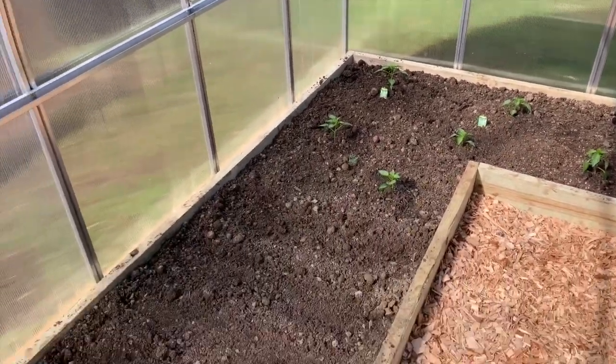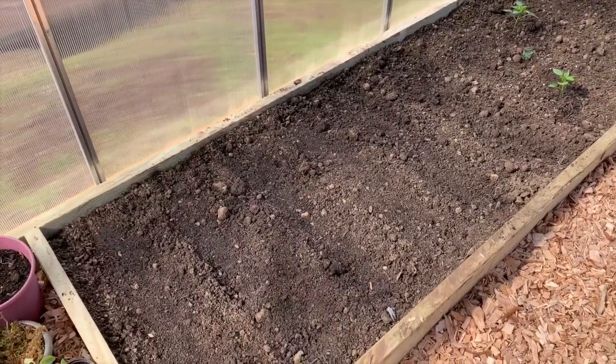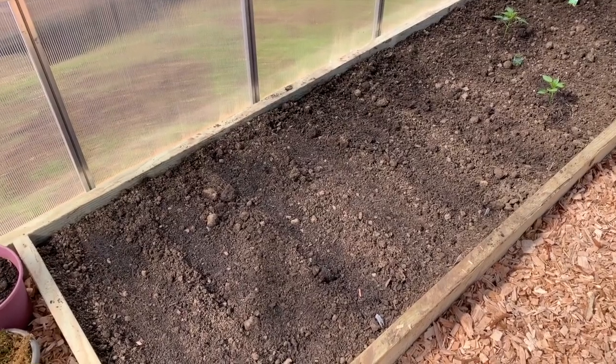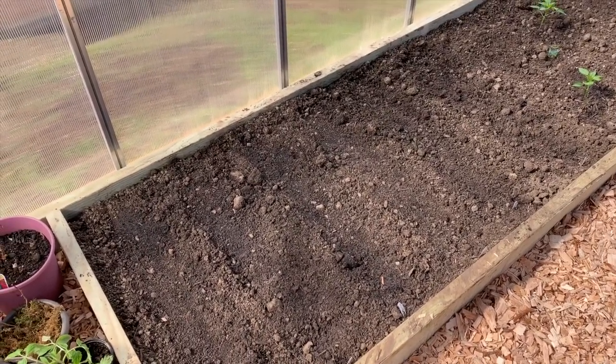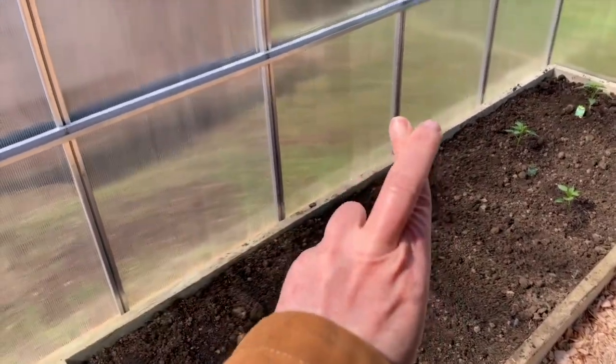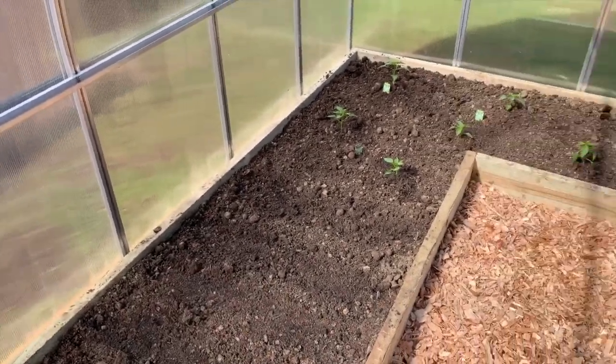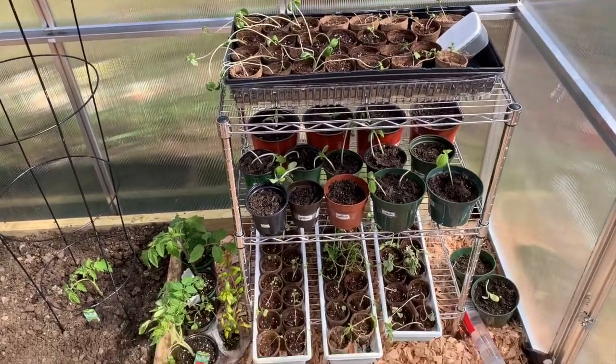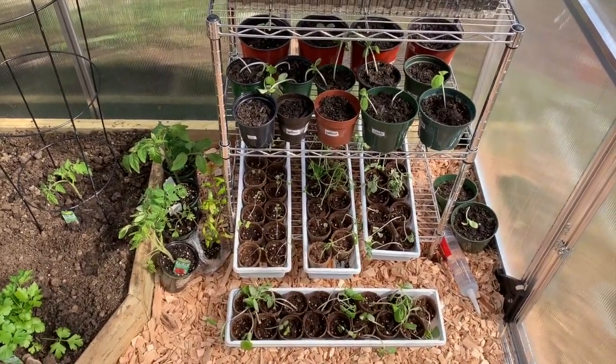Yummy! And in this section is a bunch of rows of seeds like carrots and parsnips, onions, and lettuce. My fingers are crossed they're gonna grow. So this is my greenhouse. I can't wait for everything to grow.